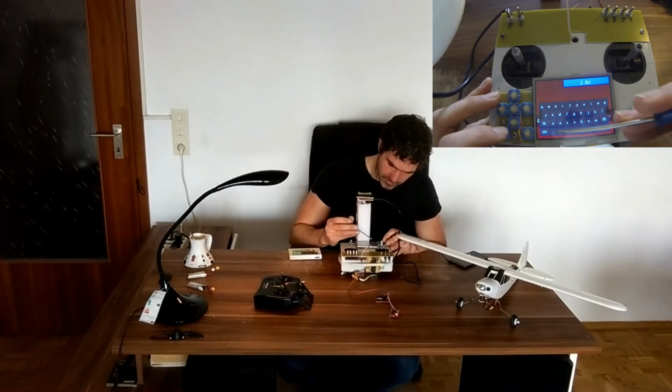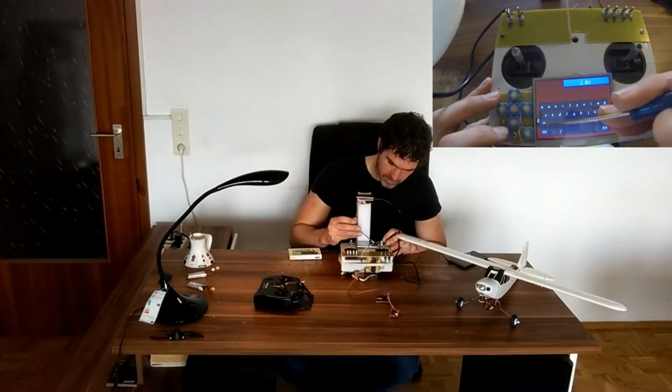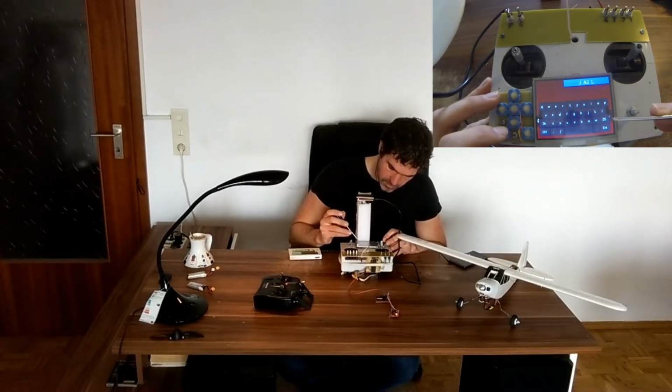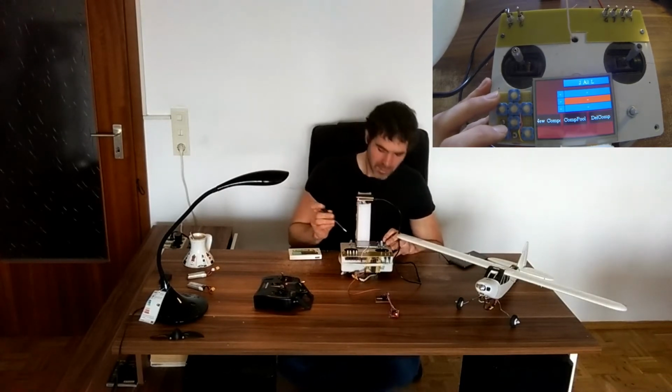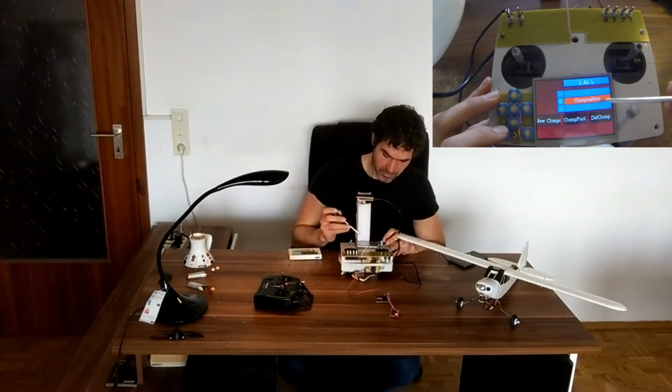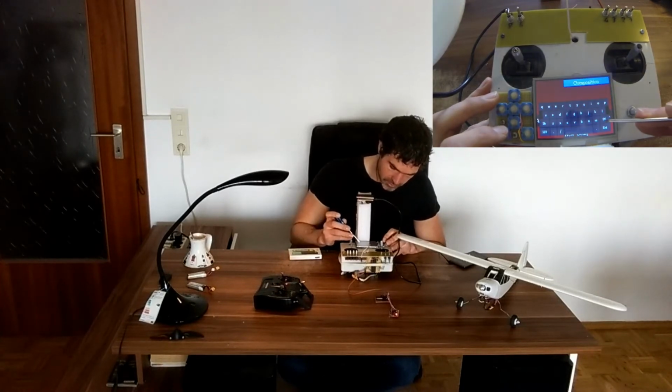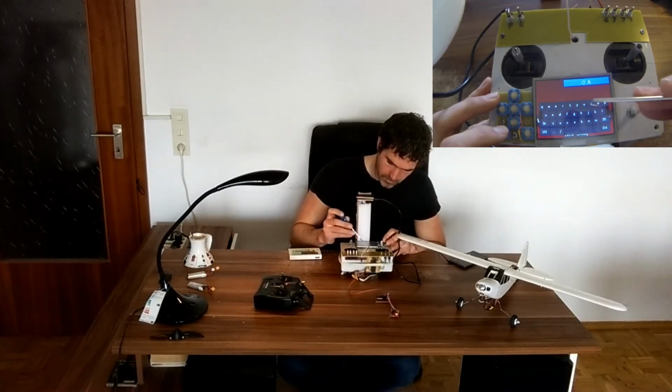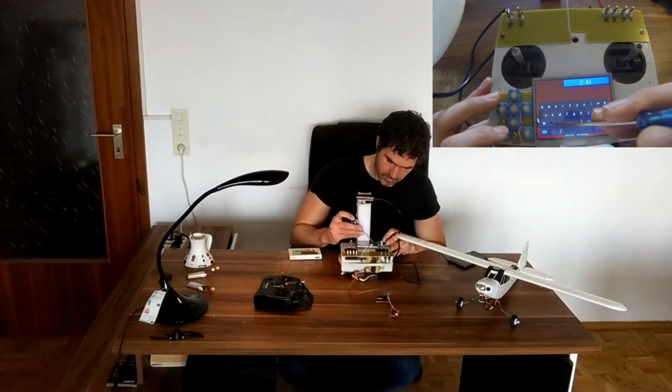It keeps eating the letters. I don't know why. And enter. Okay, it's because I pressed the wrong button. So much for that. Okay, now the new composition, which is composition aileron.